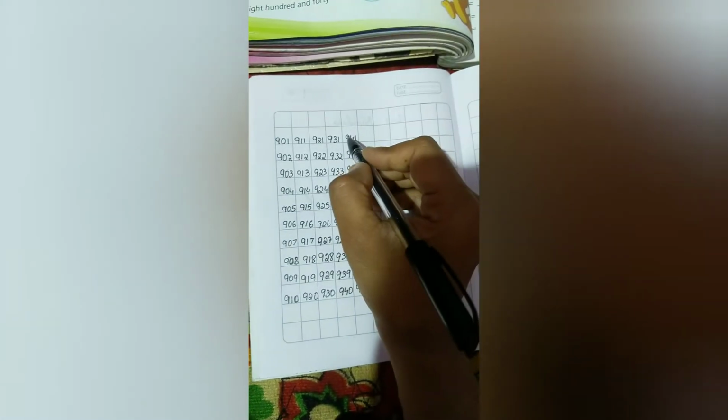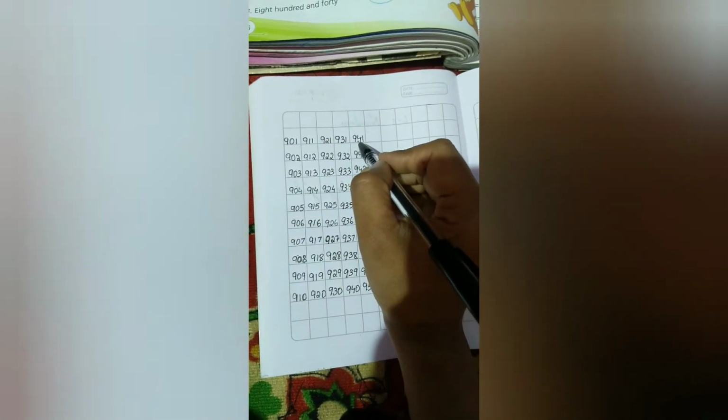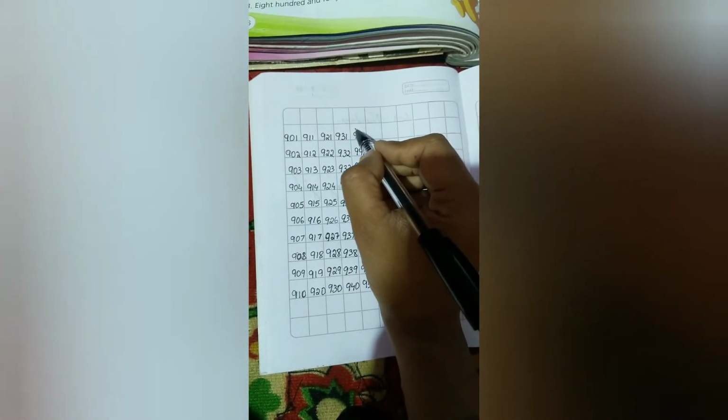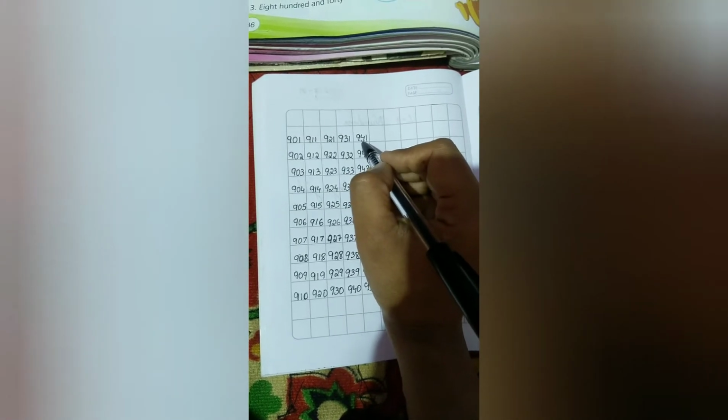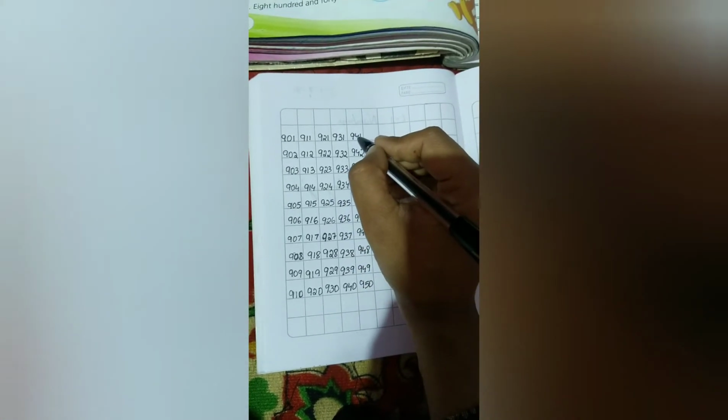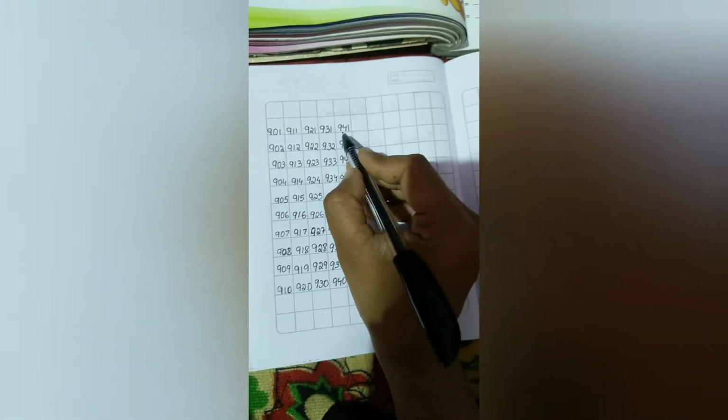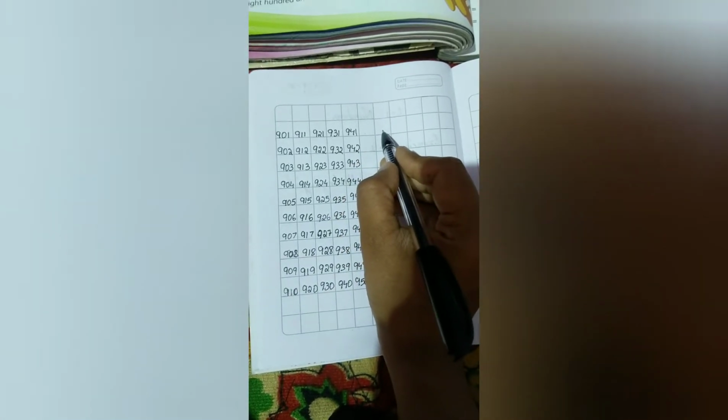Children, make sure you write the numbers not very big, not very small. Fit the numbers inside the boxes like this. If your handwriting is very big, you can leave this line and write in the next line.